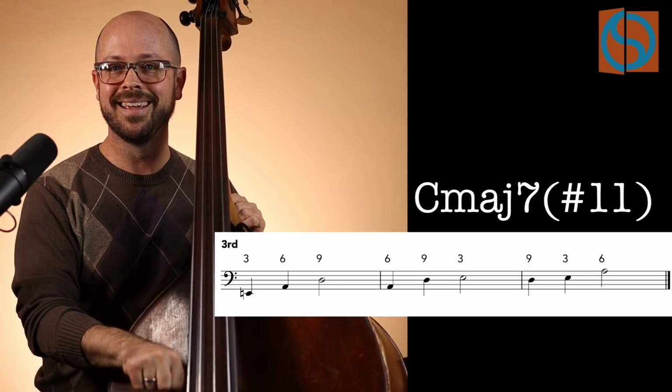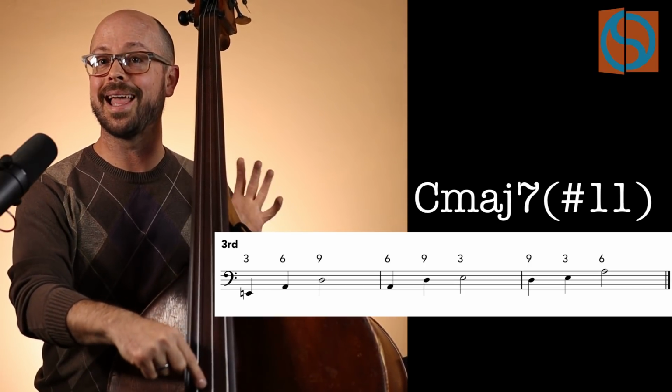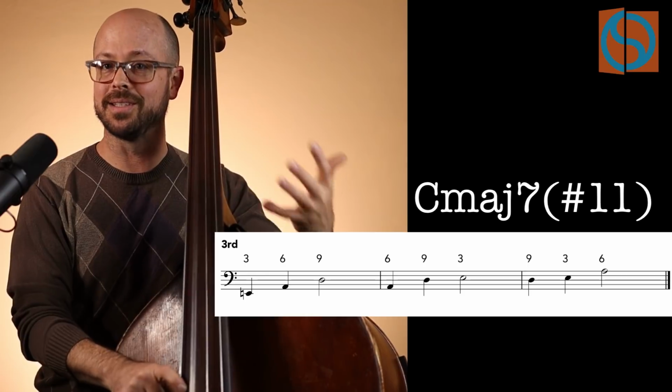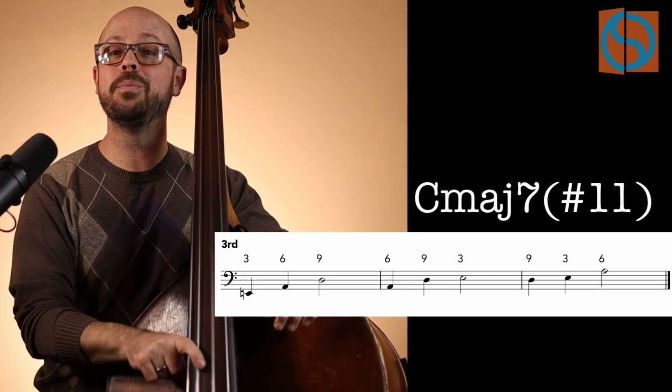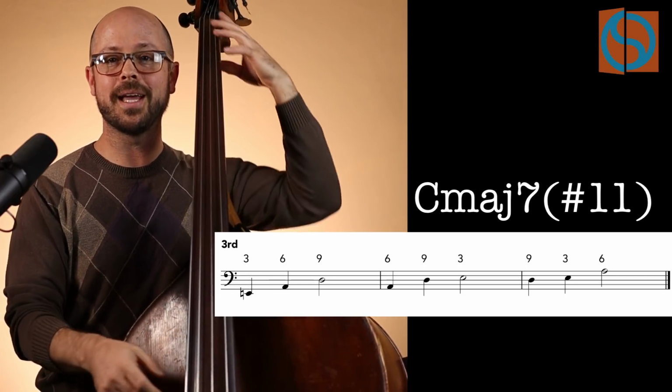If we start on E and then go up a perfect fourth, that would give us A. A would be the 6th in the C chord, right? And then D would be the 9th. So automatically we've got some cool sounds. Here is our root.